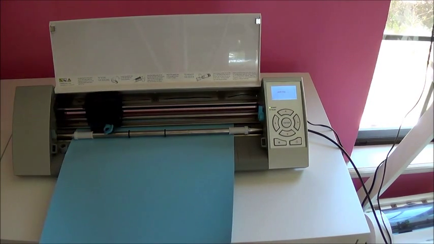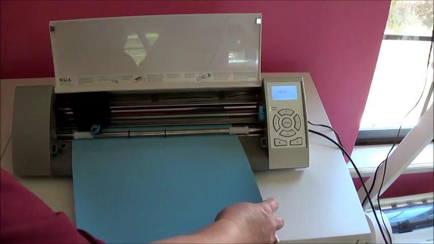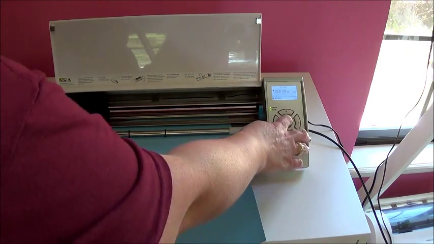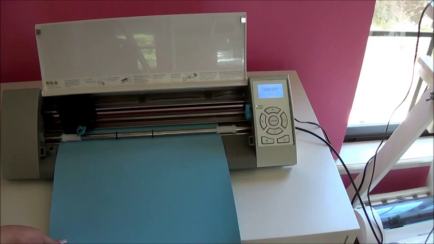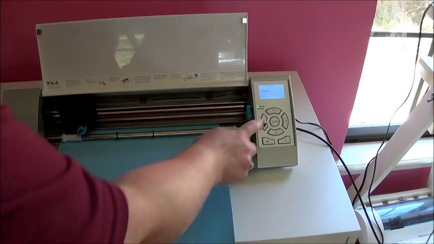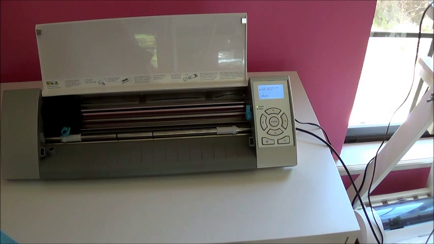Not. It messed up. Yeah, that's what I was afraid of. I don't like not cutting on a mat, I'm going to be honest. It started to cut. That's going to be cute.